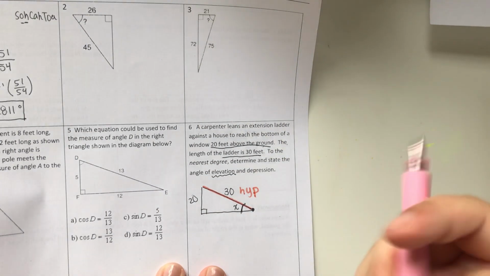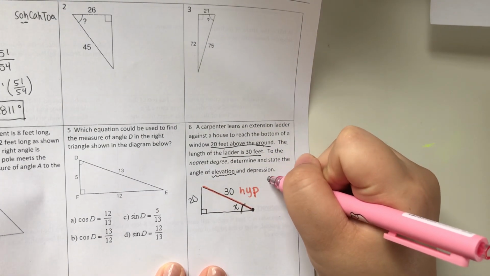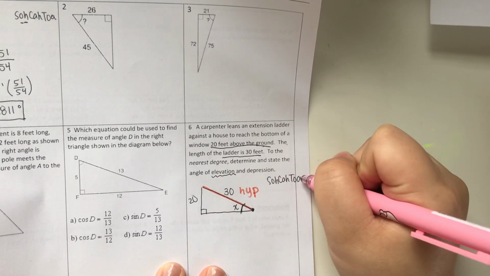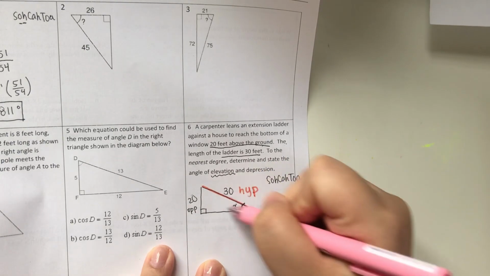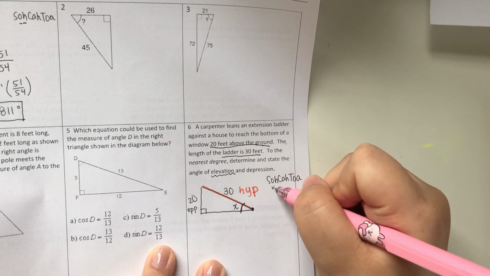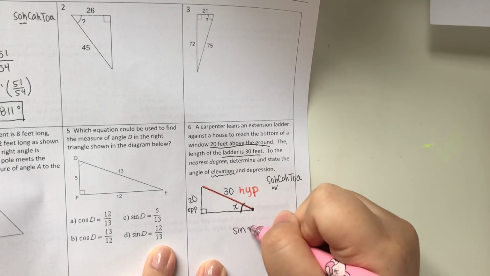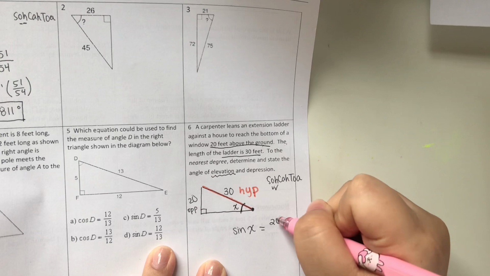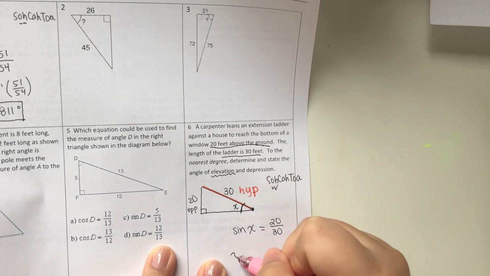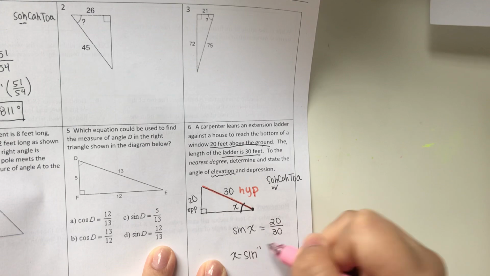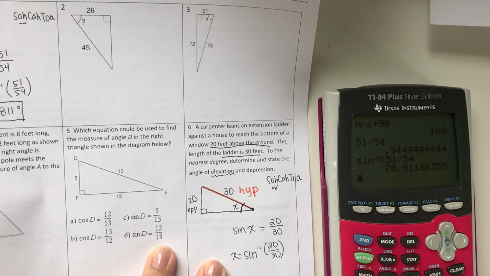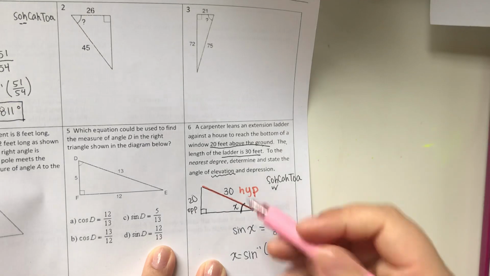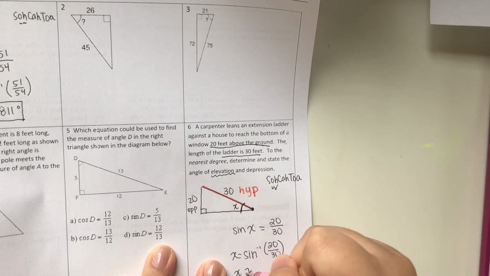I need to use SOHCAHTOA. So that means I need to use the hypotenuse. I need to use the opposite. The 20 is not touching the X, right? So that means opposite and hypotenuse. I need to use sine of angle X is equal to 20 over 30. So that means that X is going to be equal to arc sine 20 over 30. So that means I'm going to use my calculator.